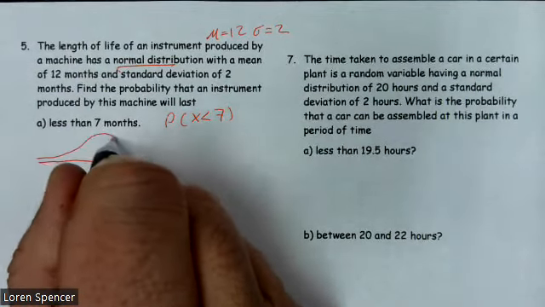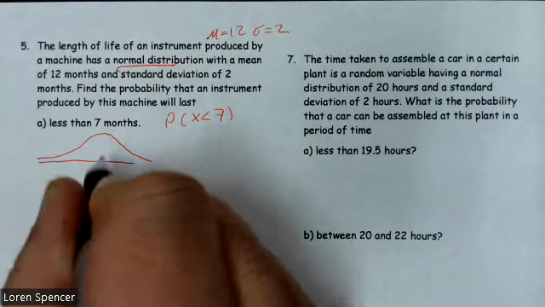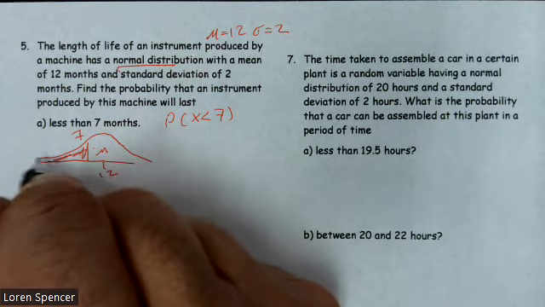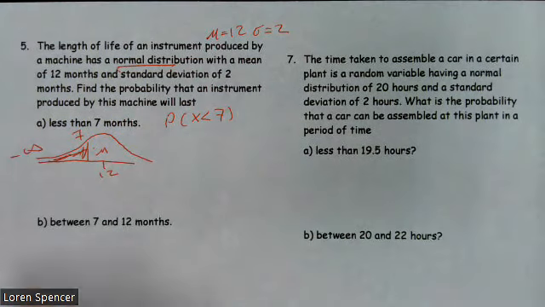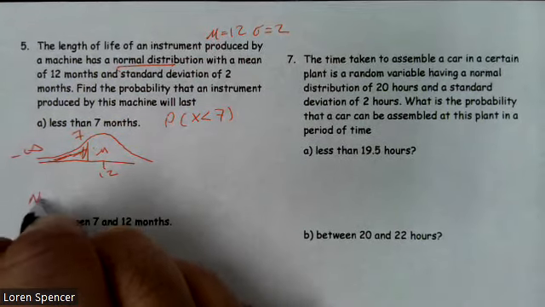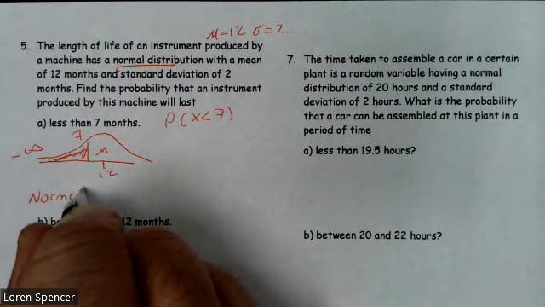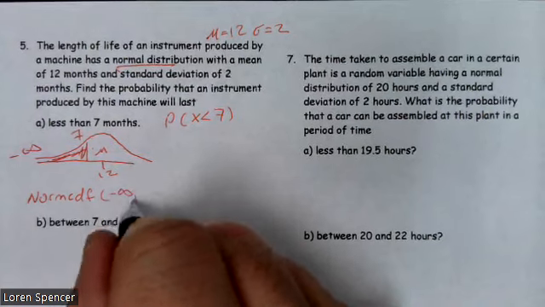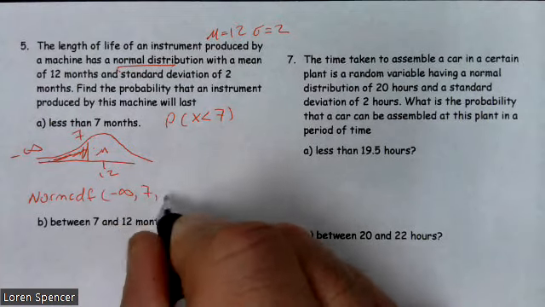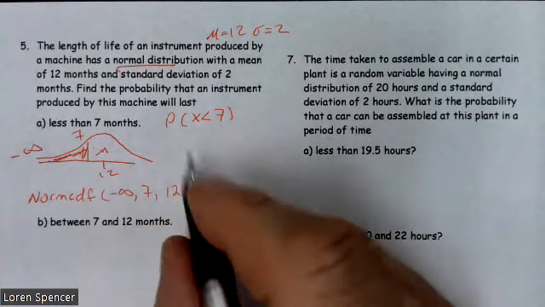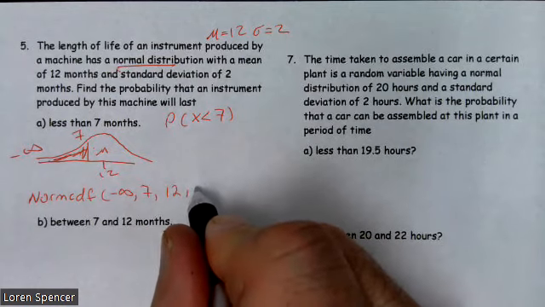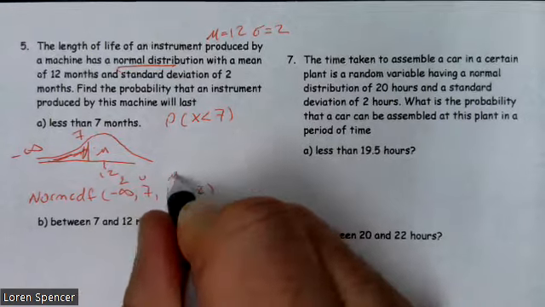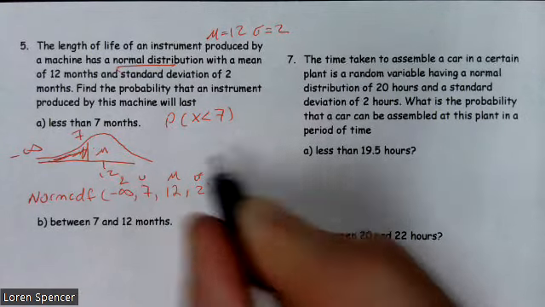Well, the mean was 12. 7 is below it, and they want us to go to negative infinity. So this is a norm CDF. My lowest is negative infinity. My upper is 7. My mean is 12, and my standard deviation is 2. Lower, upper, mean, standard deviation.